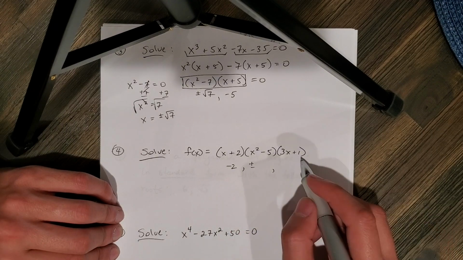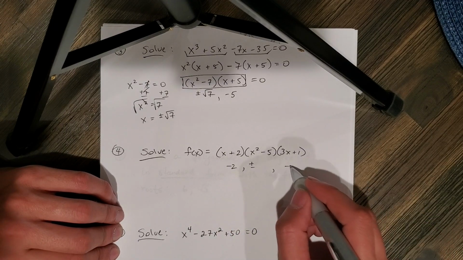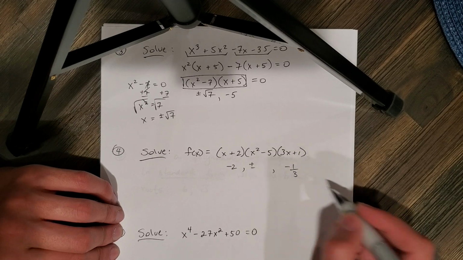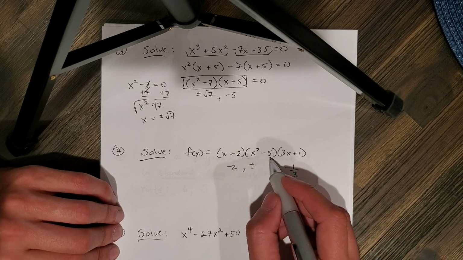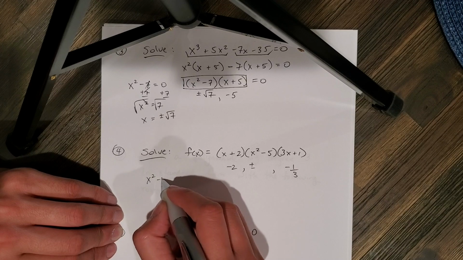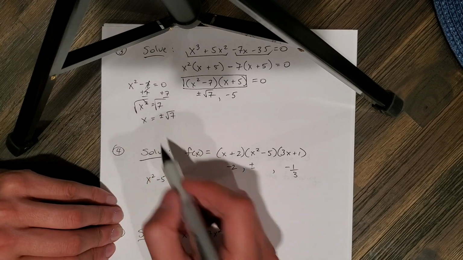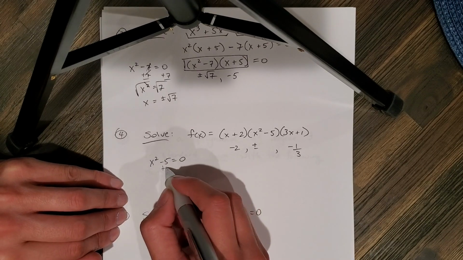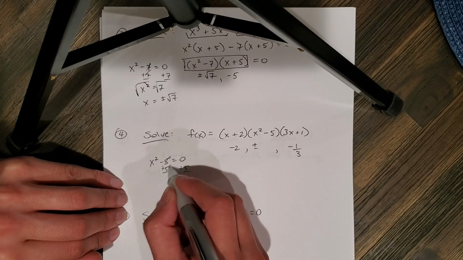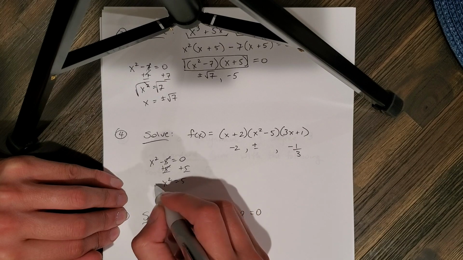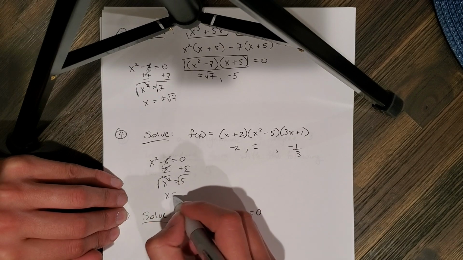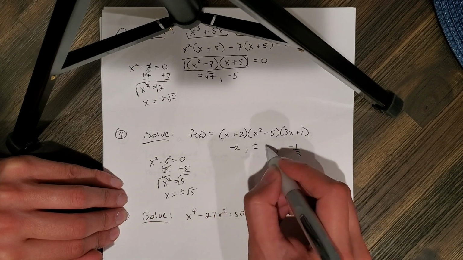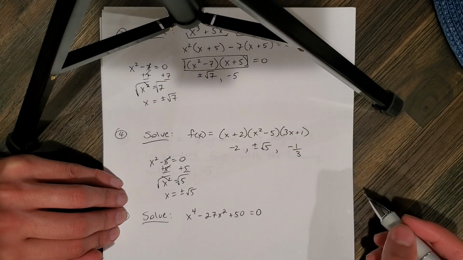I'll just put that first. Next, I have 3x plus 1. That's going to be negative 1, the opposite of that, and then over 3. Okay, so now let's solve this one here. X squared minus 5 equals 0. It's kind of like the one I did up here. Okay, and so let's add 5 to both sides. I get x squared equals 5. X equals, and then there's a plus or minus square root of 5. So there's plus or minus square root of 5.